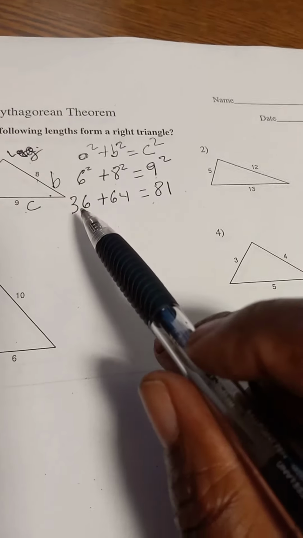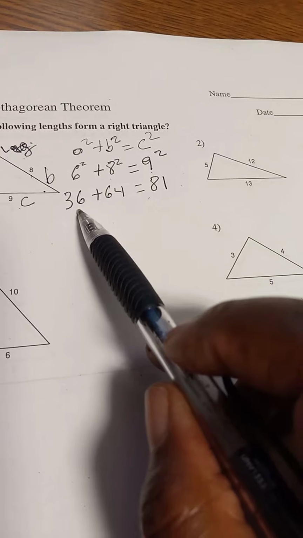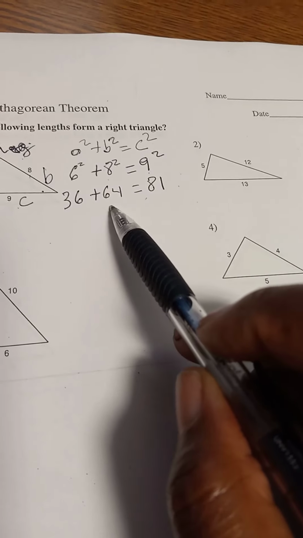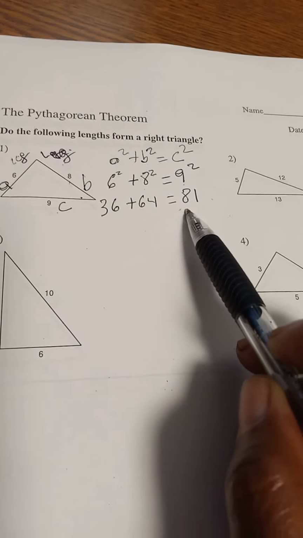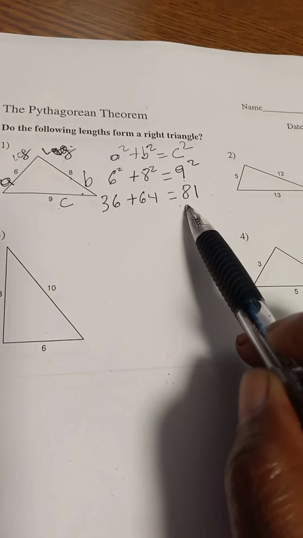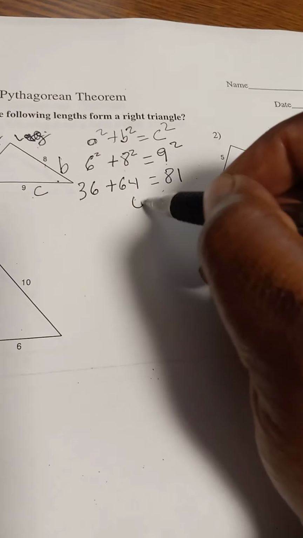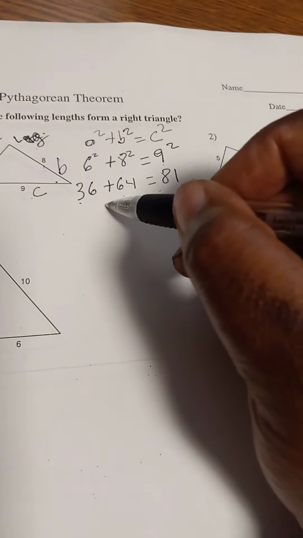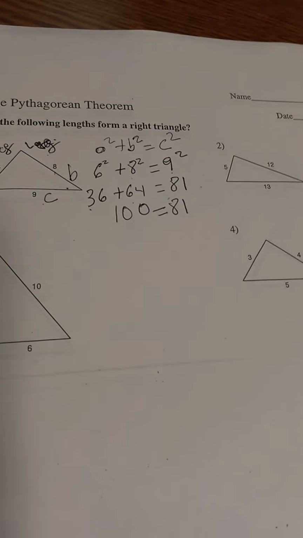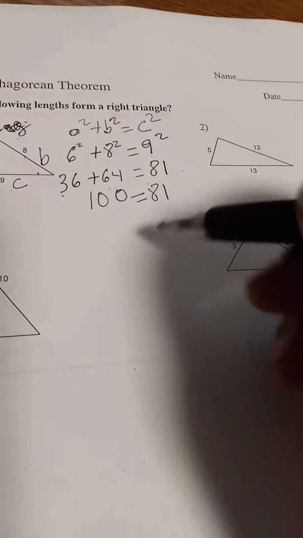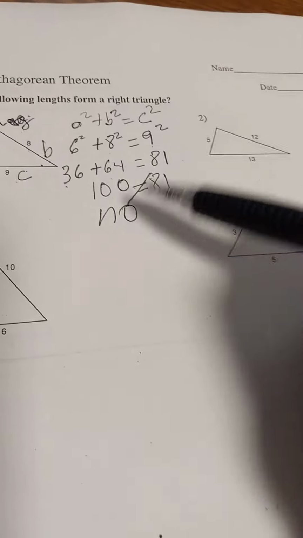So we're going to have the sum of a squared and b squared. So when we add 36 plus 64, if it's equal to 81, then we're saying that this is a right triangle. So let's see. 6 plus 4 is 10. 6 plus 3 is 9, plus 1 is 10. So that's 100 is equal to 81. They're not equal. So this is no. This is not a right triangle.